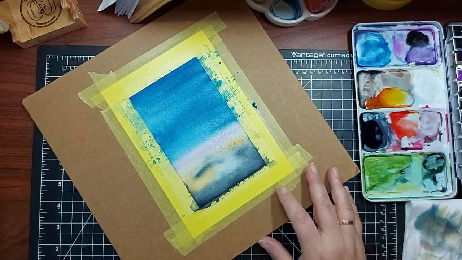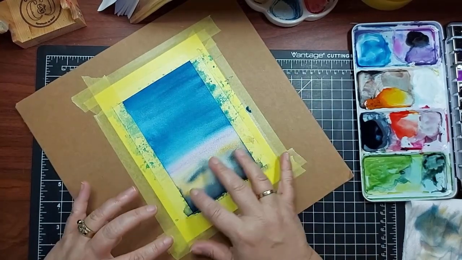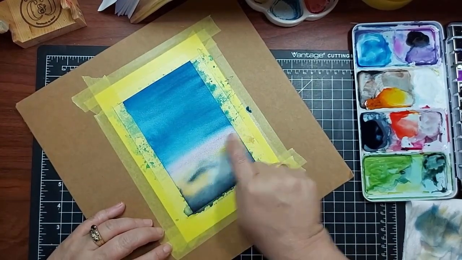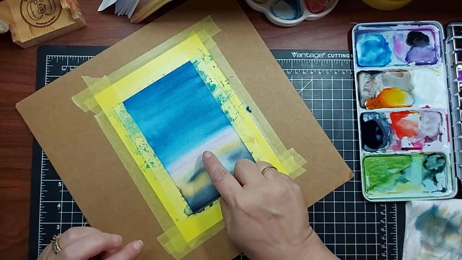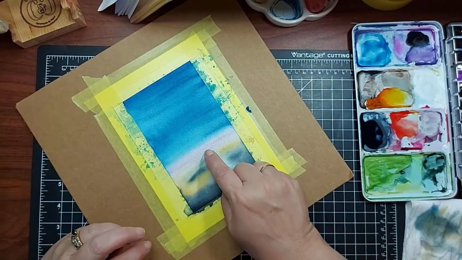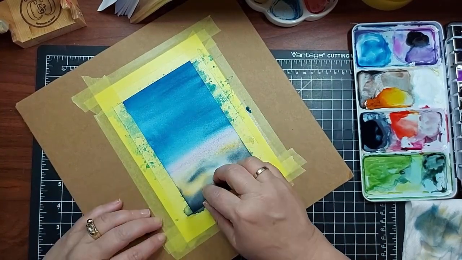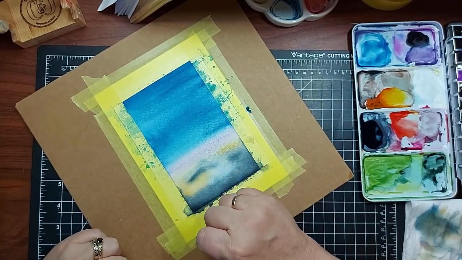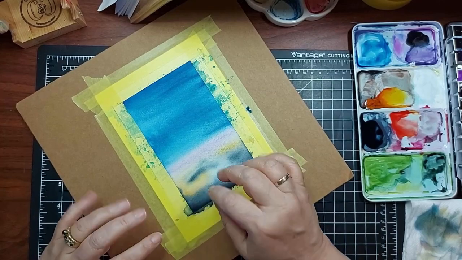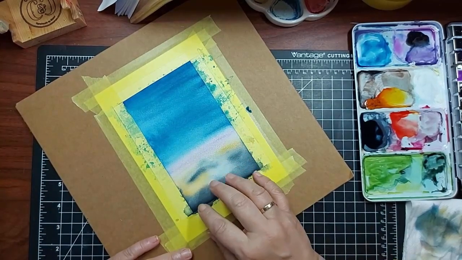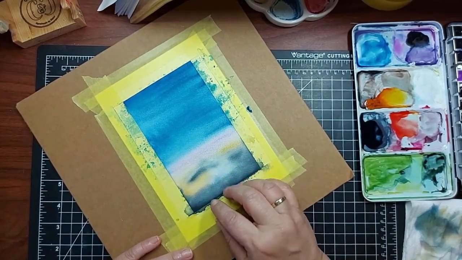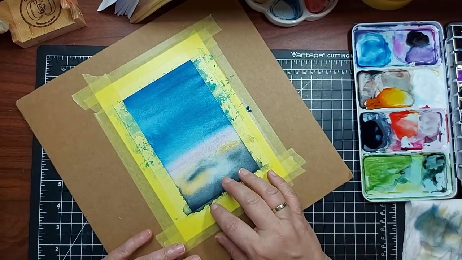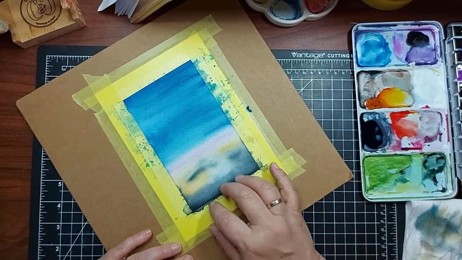And now that I have the colors kind of where I want them, this will continue to stay like a misty kind of color. It'll make, I think, a little bit more sense as we add more. I want to kind of keep it loose, but also still give some details in here.